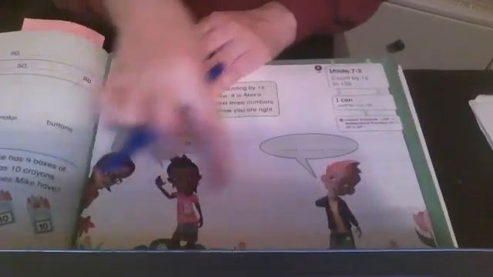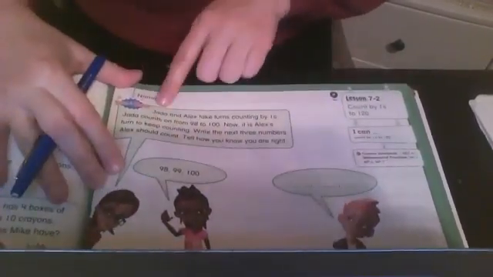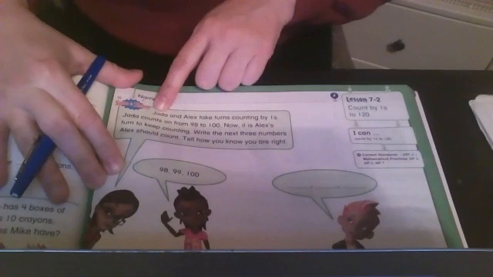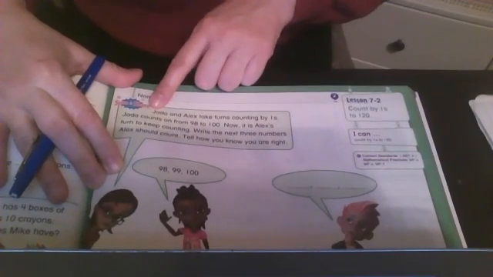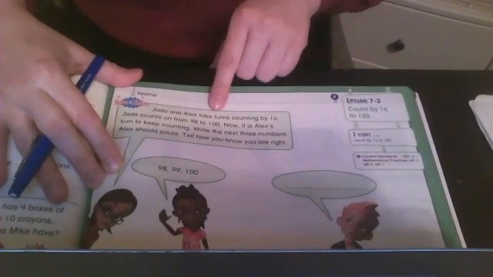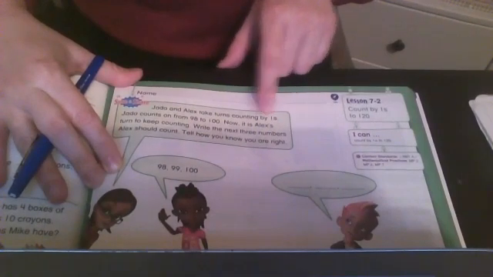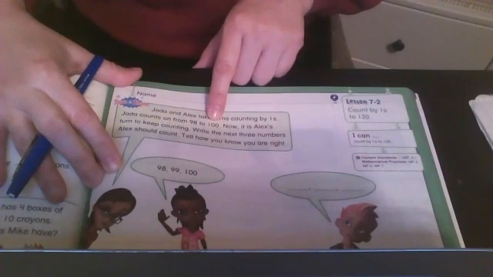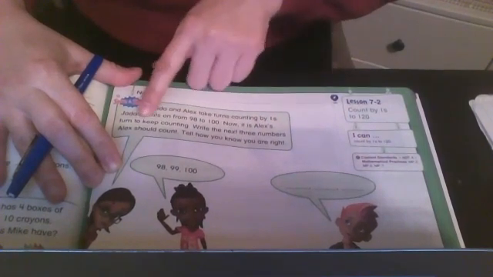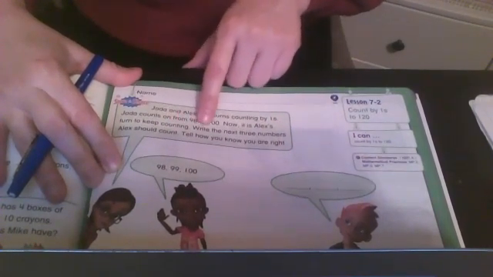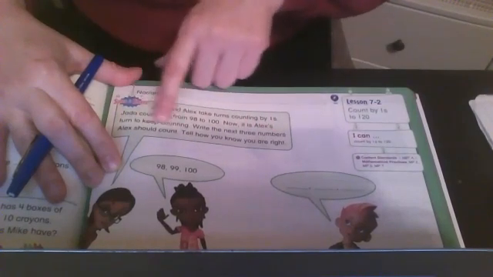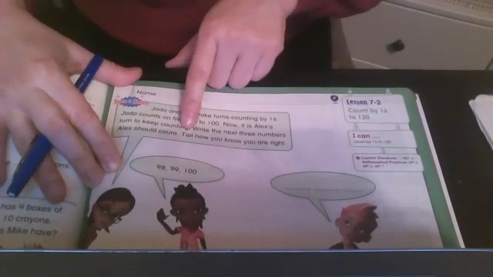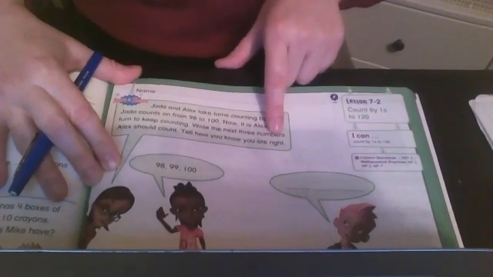Marta and her friends are here. So I'm going to go ahead and start with the story, and you can follow in your book. Jada and Alex take turns counting by ones. Jada counts on from 98 to 100. Now it is Alex's turn to keep counting. Write the next three numbers Alex should count. Tell how you know you are right.